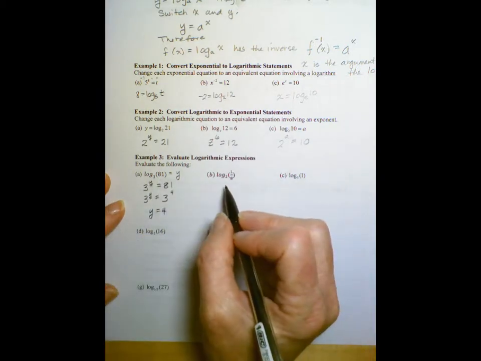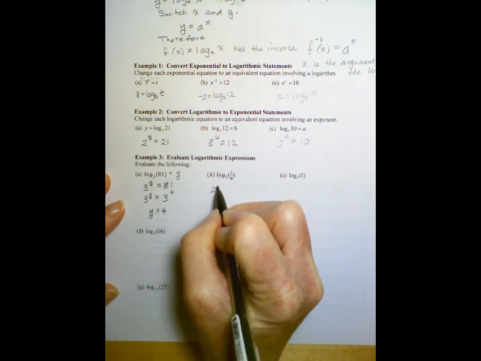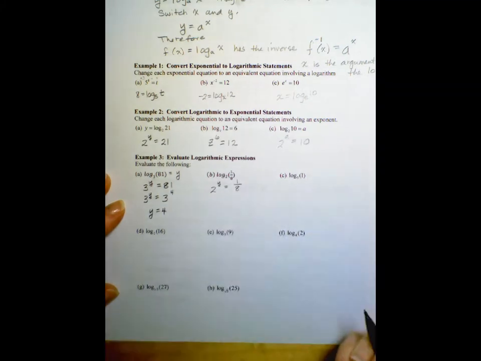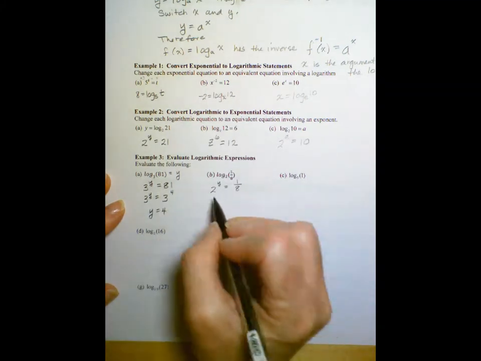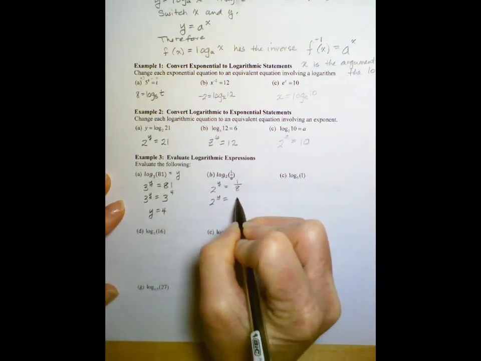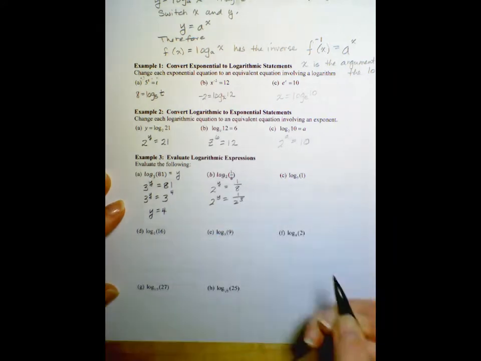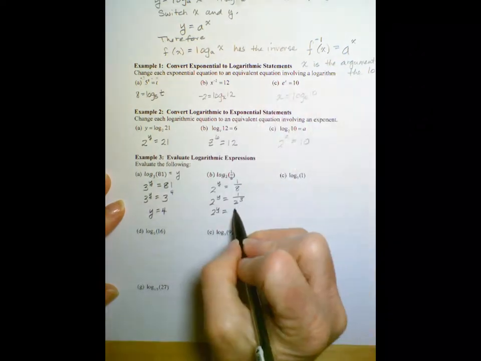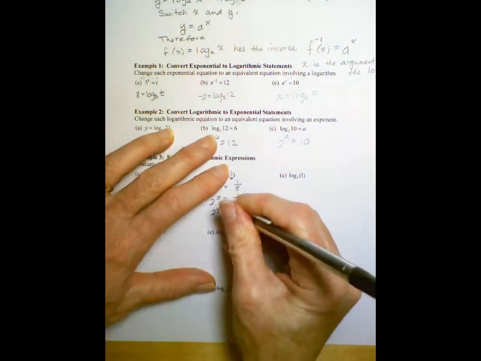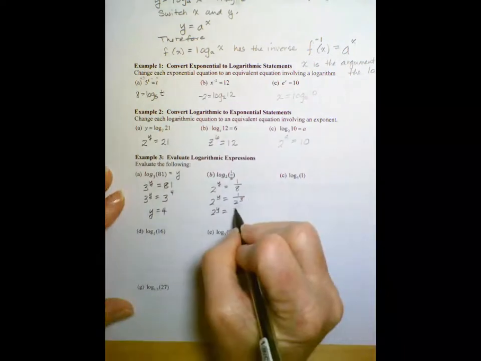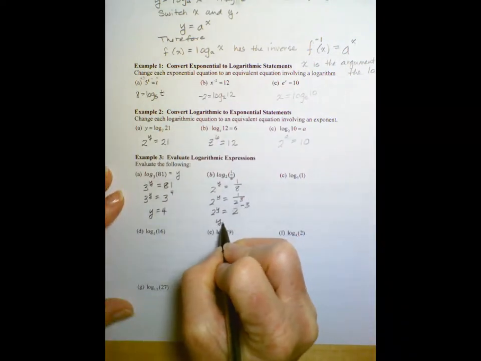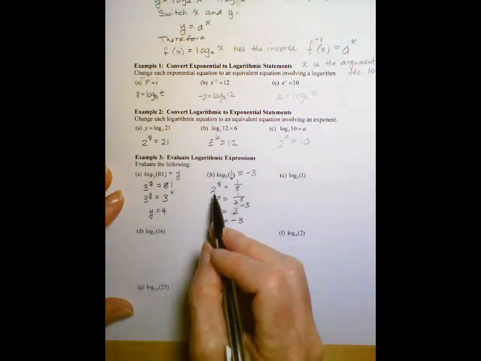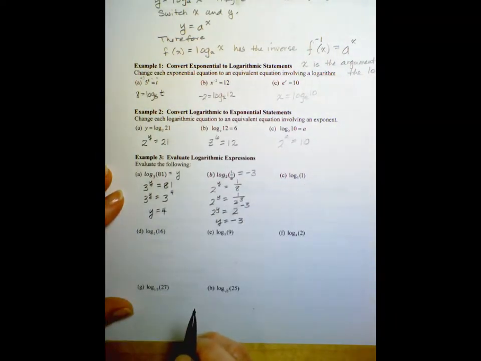Okay, let's try that again. Our base is 2. We're looking for y, and the argument is 1/8. Let's see if we can write it with the same base here. So 8 is 2 cubed, but it's 1 over 2 cubed, so let's move that to the numerator. So that's 2 to the -3, right? So our y would be -3. In other words, this is -3. 2 to the -3 gives me 1/8.